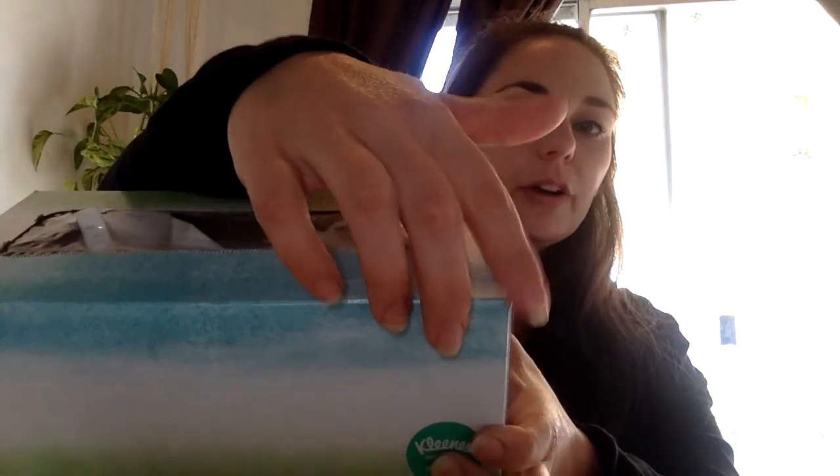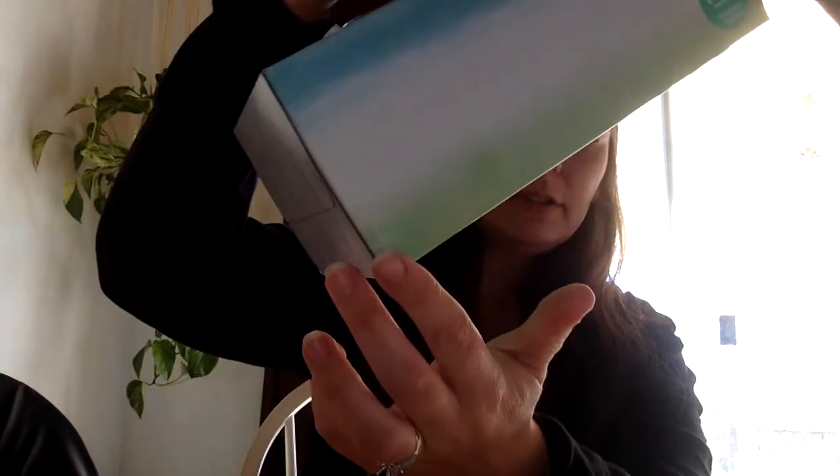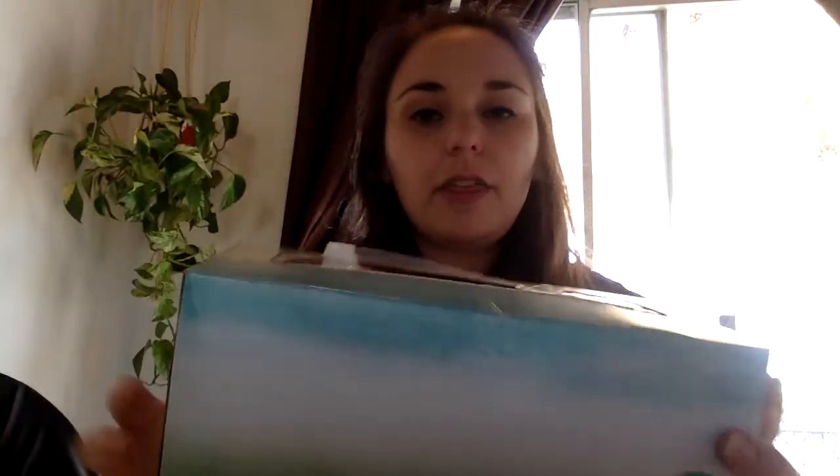So, rectangular prism here, let's count the vertices. The vertices are those points of a shape, right? So, 1, 2, 3, 4, 5, 6, 7, and 8. There are 8 vertices on this shape. Let's count the faces. The faces are the flat parts of the shape. 1, 2, 3, 4, 5, and 6. Just like our cube, right?